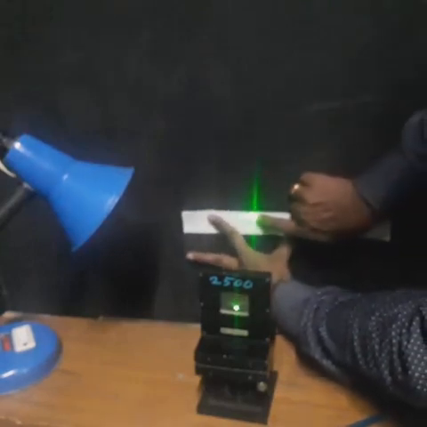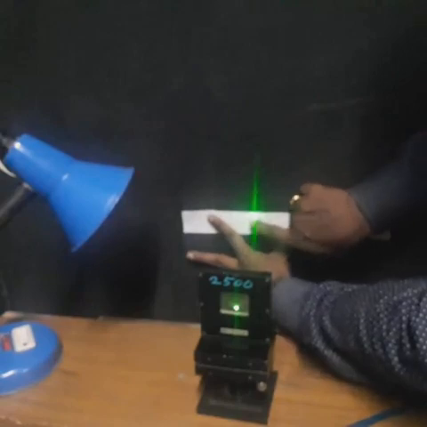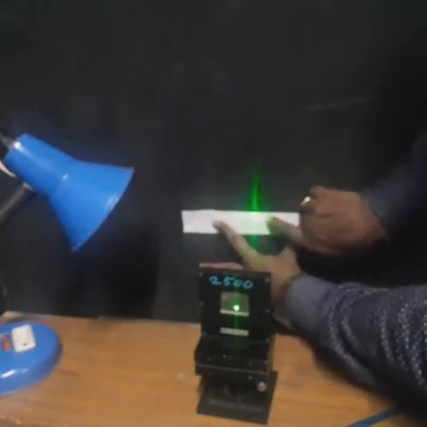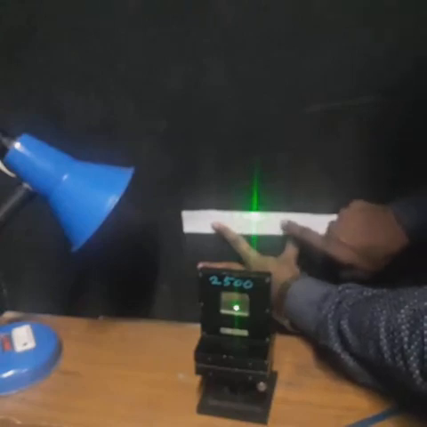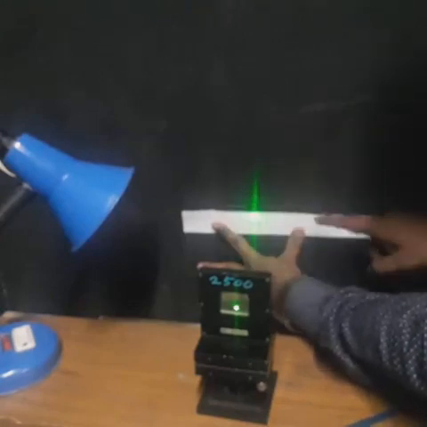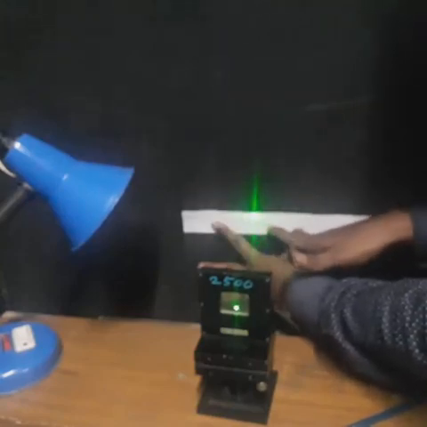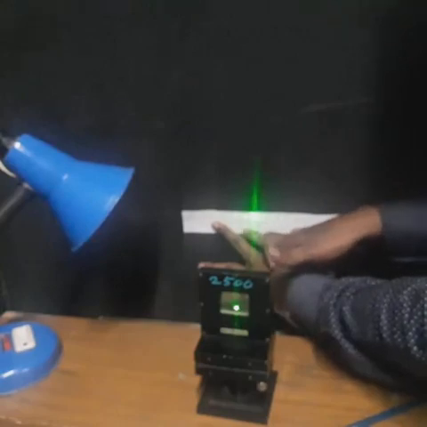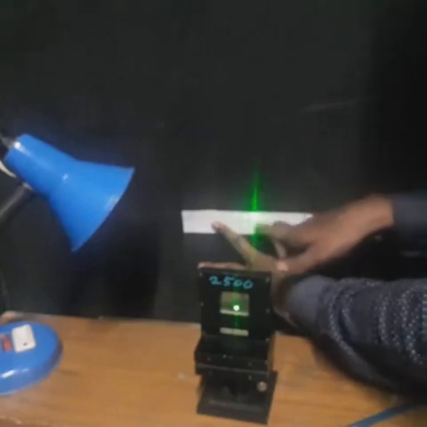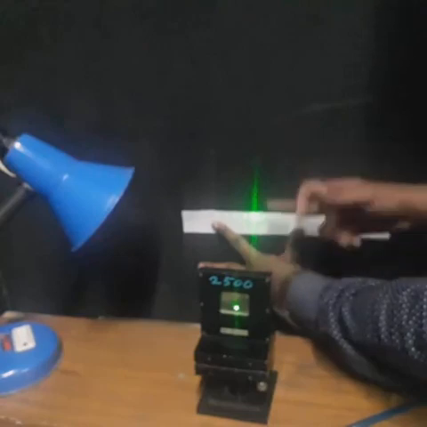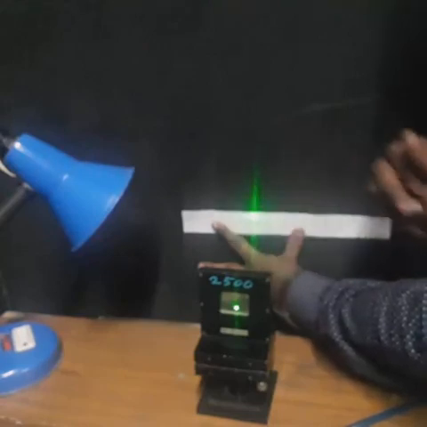Once again, I will show you the diffraction pattern here. See, center maxima, first minima on RHS, first minima on LHS, second minima on RHS, second minima on LHS, third minima on RHS, third minima on LHS, fourth minima, fifth minima. Just note down the reading from central maximum to first minima RHS, central maxima to first minima LHS, central maxima to second minima R1, central maxima to second minima R2.